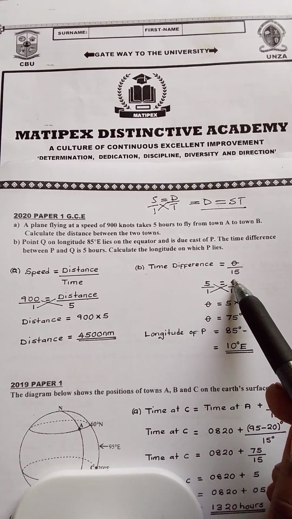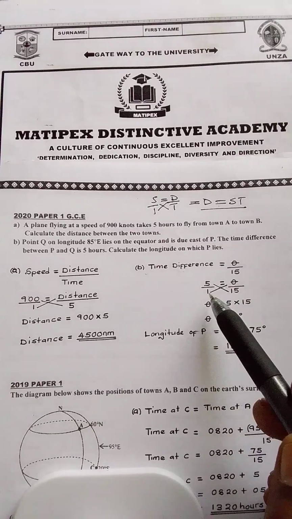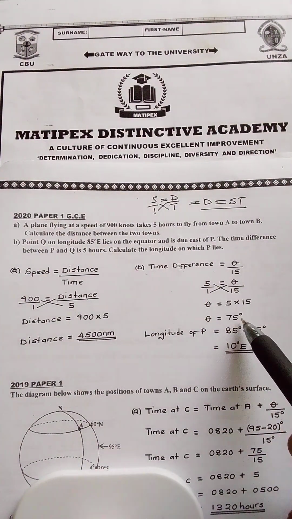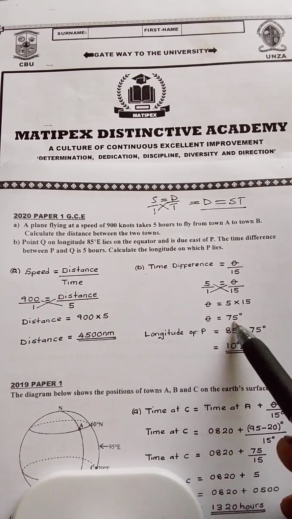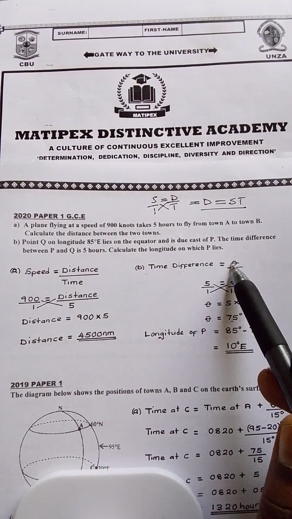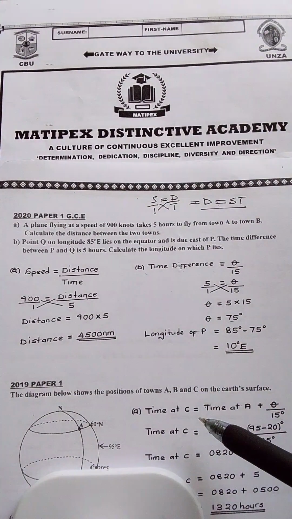So you maintain theta divided by 15. Then you cross multiply. 1 times theta, you get theta. Then 5 times 15, you get 75 degrees. Now this 75 degrees is the difference in longitude.